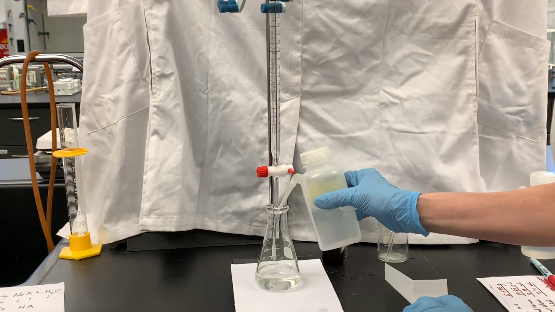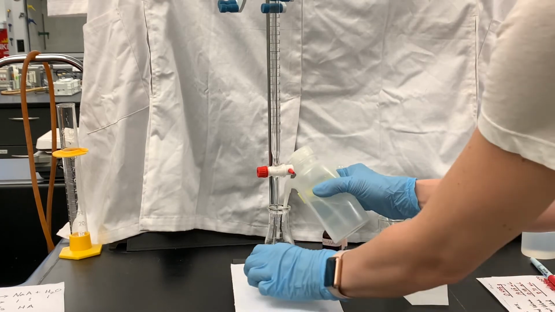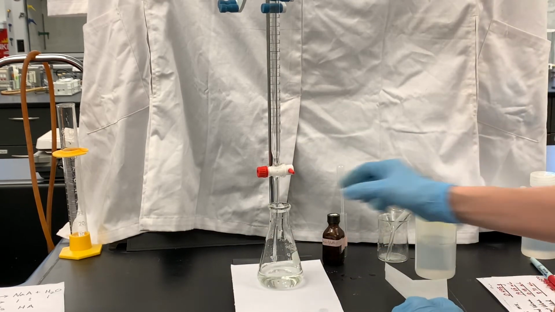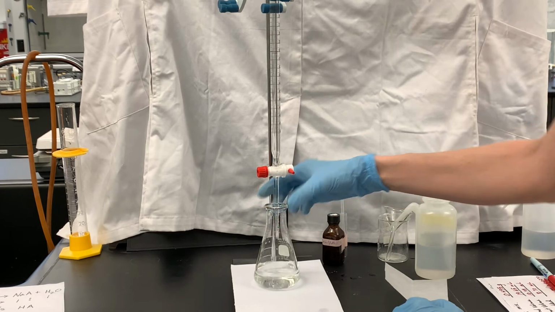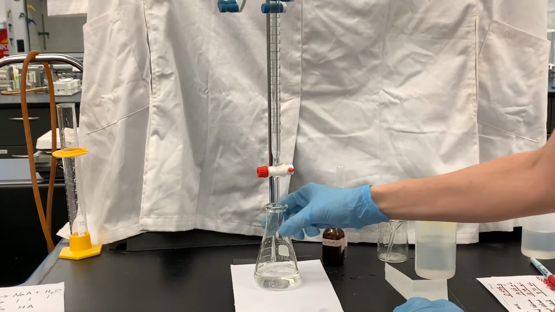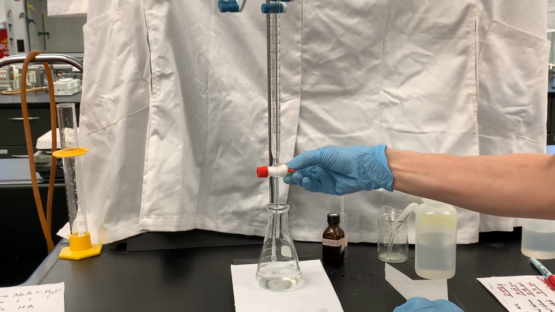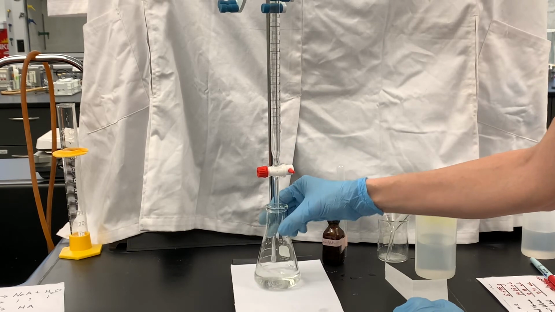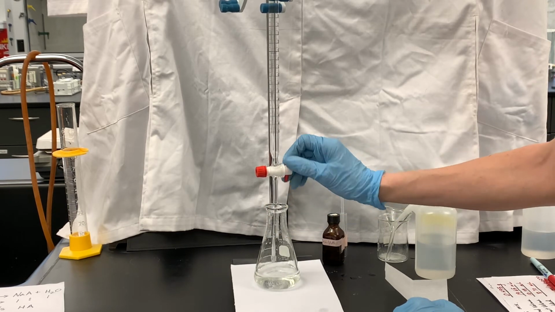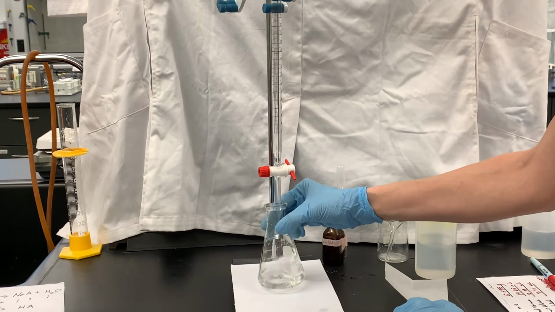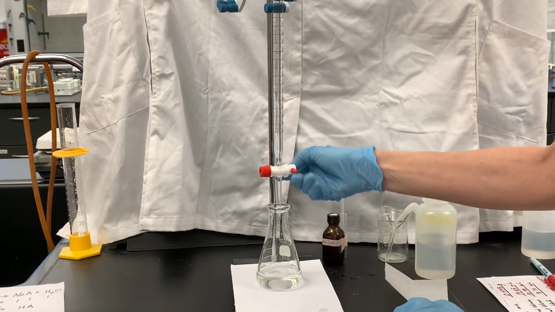I'm going to rinse down my splashes. Those could be sodium hydroxide splashes. I want to make sure that they're down in there. And pretty soon you'll probably be able to see that when I add sodium hydroxide, the color is a little bit pink, but it goes away immediately.